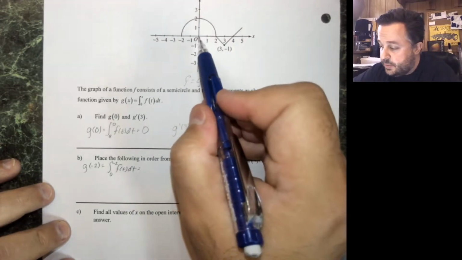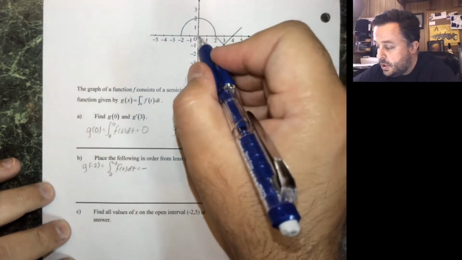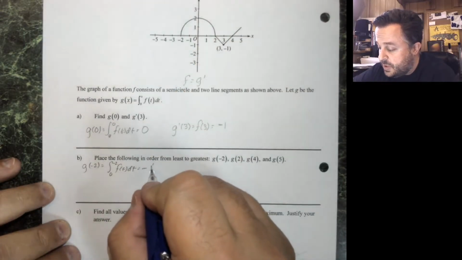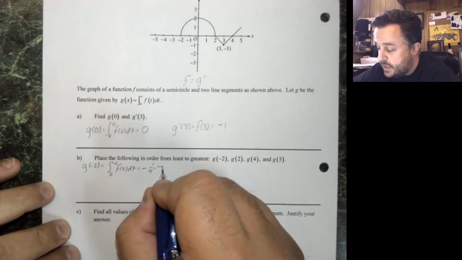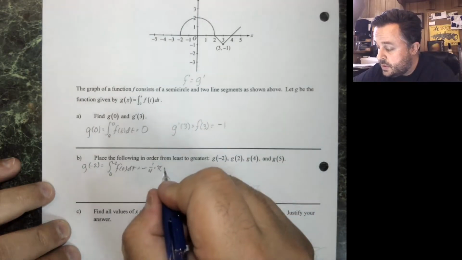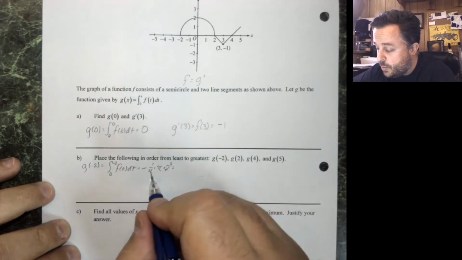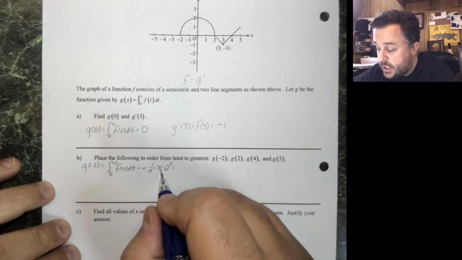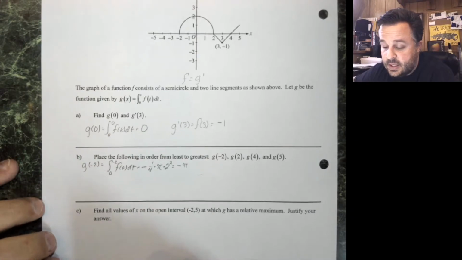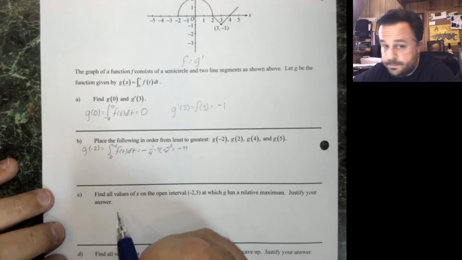So from 0 to -2, first of all, we are going to the left, so it's going to be negative. And we're looking at a quarter of a circle, so that would be 1/4 times pi. The radius of this circle is going to be 2, so 2 squared. So 2 squared is 4, 1/4 of 4 is 1, so we end up with just -pi as the integral from 0 to -2.